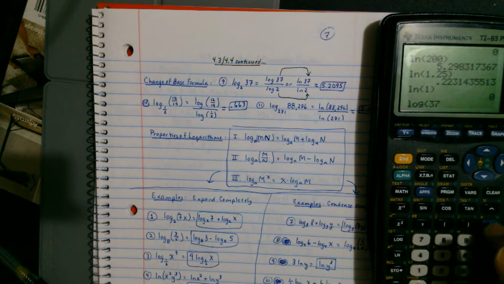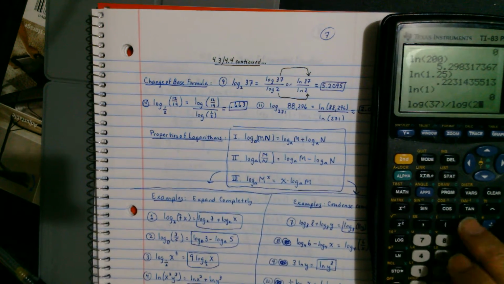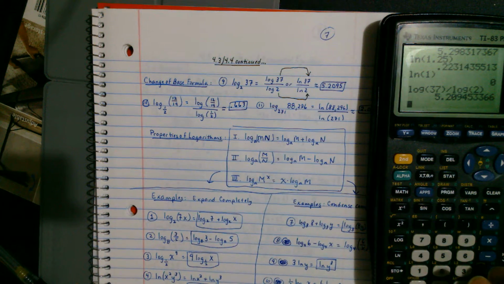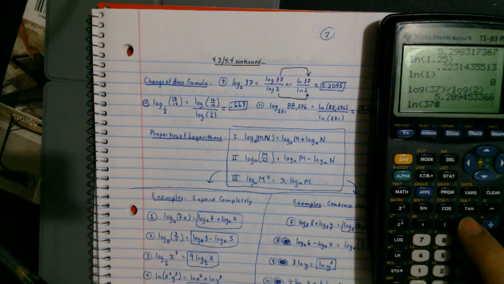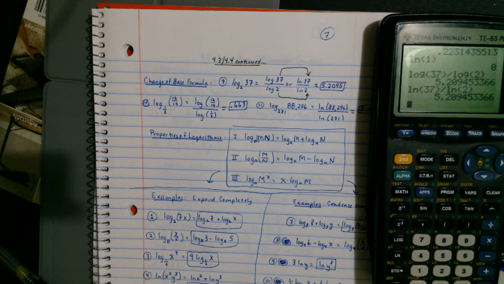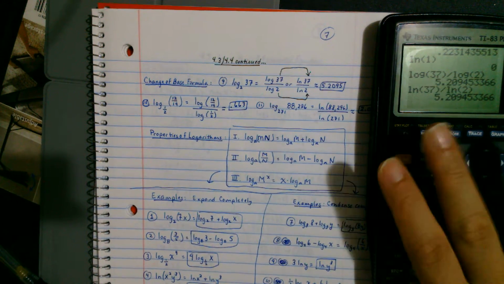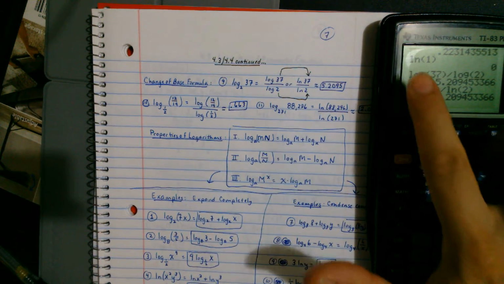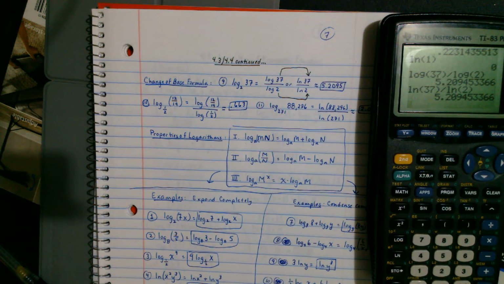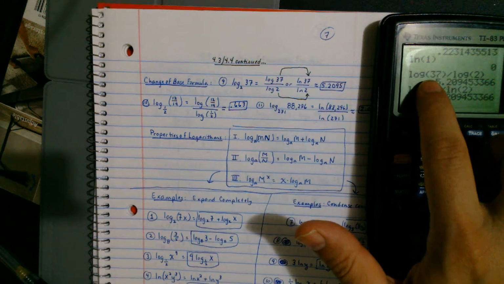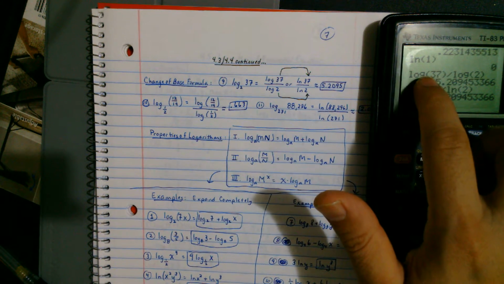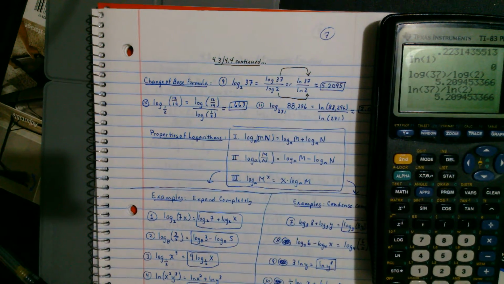Log 37, parentheses, divided by log 2. So you see I get the answer. Now I'm going to do natural log of 37 divided by natural log of 2. Same answer. So you can't mix and match. You can't say log divided by natural log because log is base 10, ln is base e. Again, ln is called natural log. Log with no base here means base 10. It's what's called a common logarithm. So I just wanted to show you there's a nice little formula there.